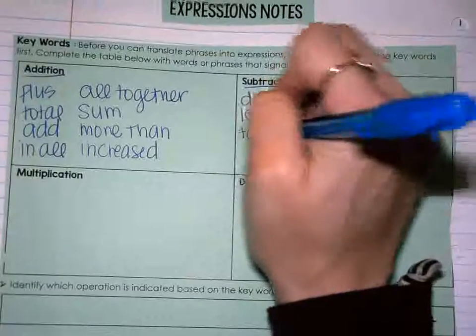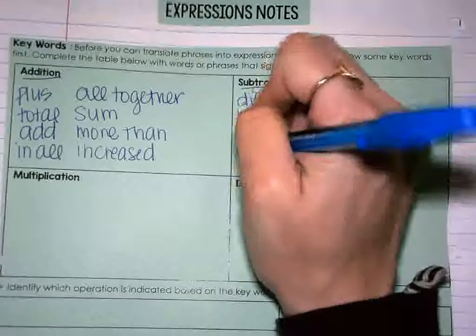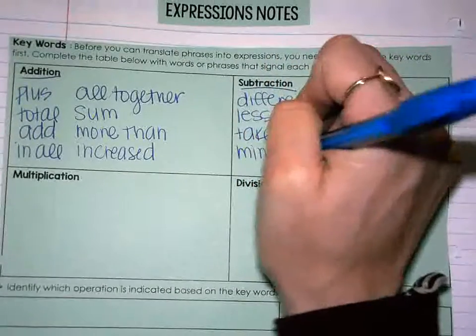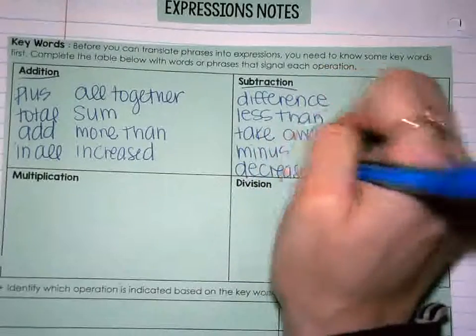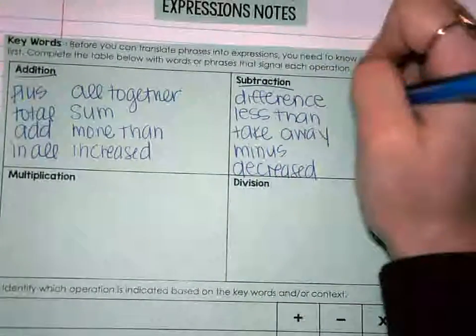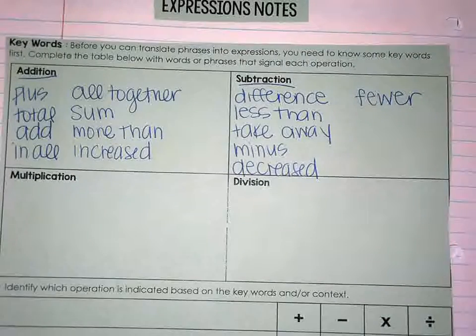Takeaway. Izzy? Minus. Marin? Decreased. And the last word you might see a lot of is fewer. But those are definitely the main words that we'll see. Doesn't mean that's all of them, but those are the most frequent ones.